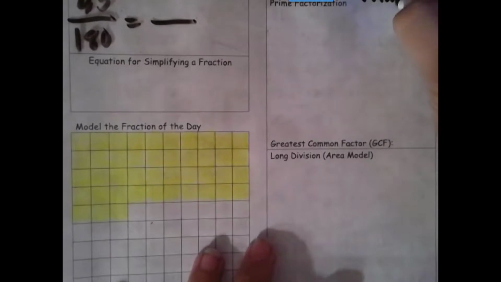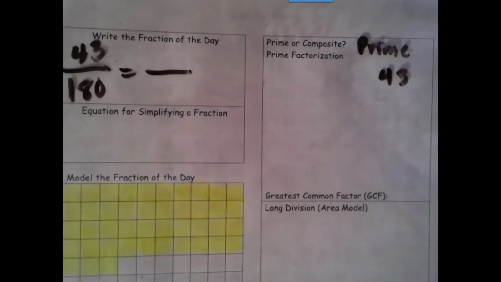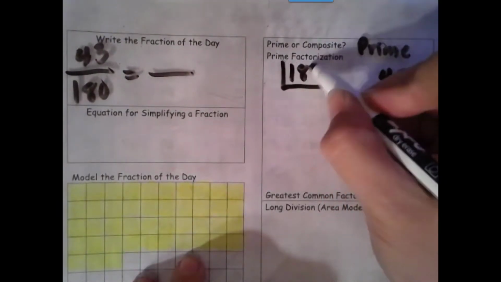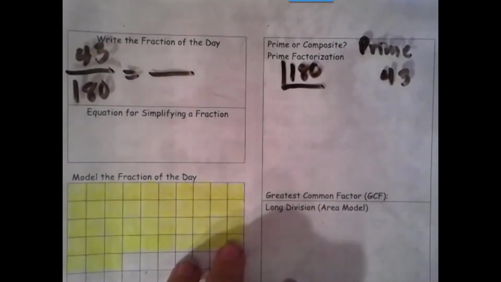the prime factorization is done for it. The only prime number I can divide by is 43. So that's it. That is its prime factorization. 180 though, we still need to do.